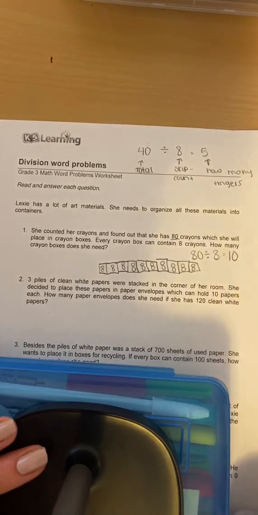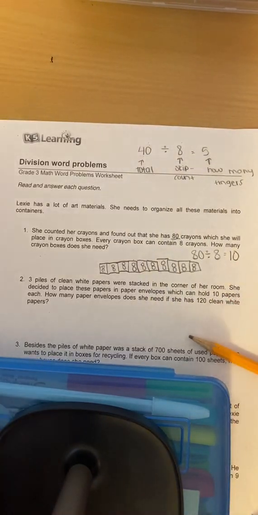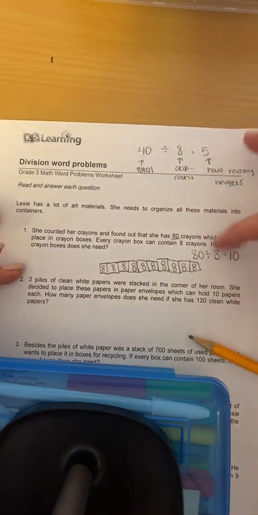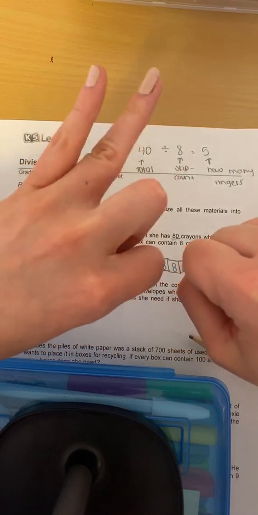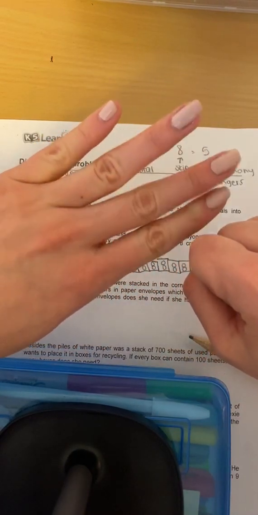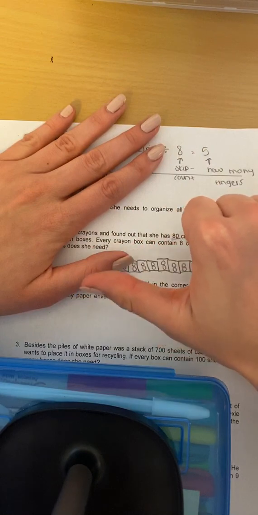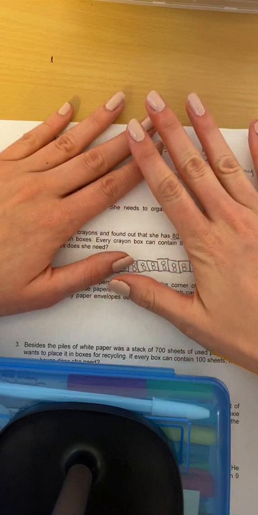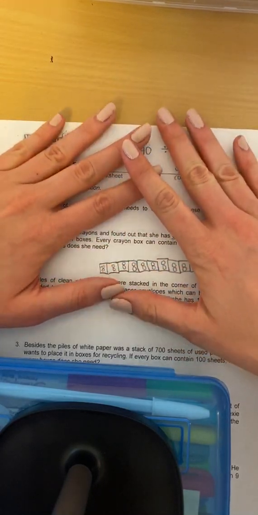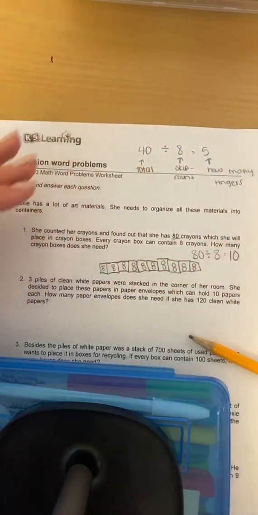And if you want to check your answer after you drew your picture, or if you want to skip count and then draw your picture and check the answer, we know we have the total of 80 divided by 8. How many times does 8 go into 80? So I'm going to skip count by my 8 and see how many fingers I use. Let's see if I use 10. 8, 16, 24, 32, 40, 48, 56, 64, 72, 80. So I got to 80 and I used 10 fingers when I skip counted by my 8.